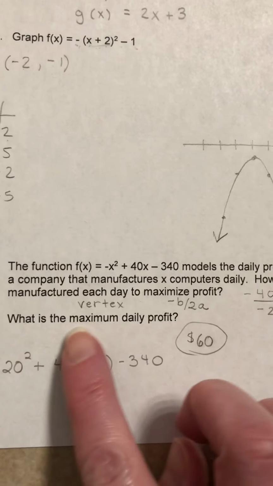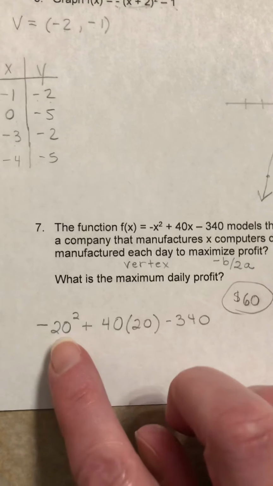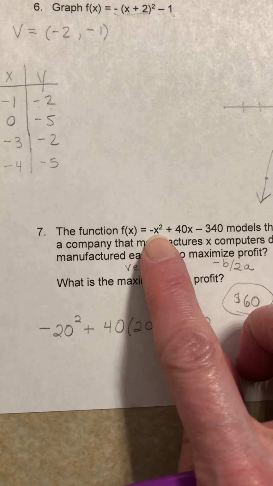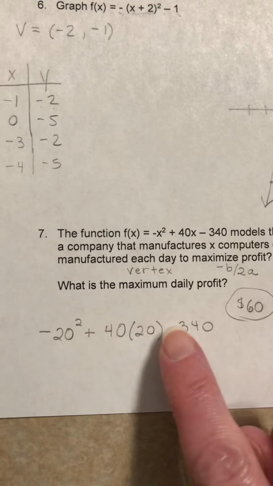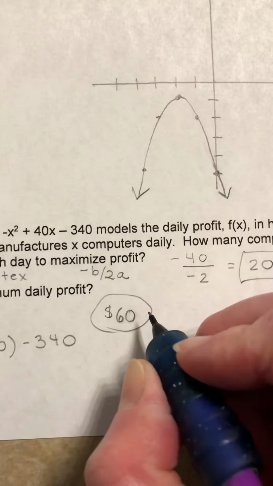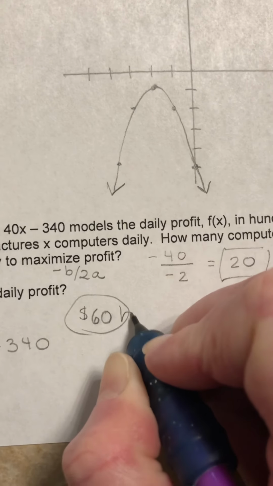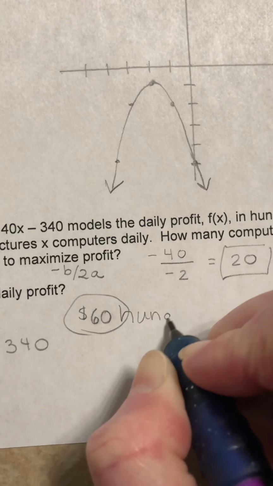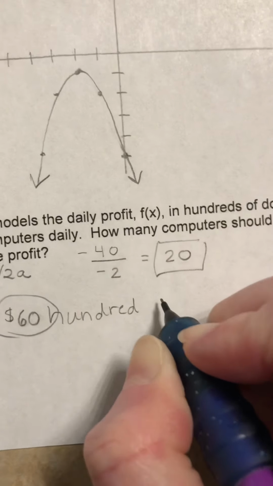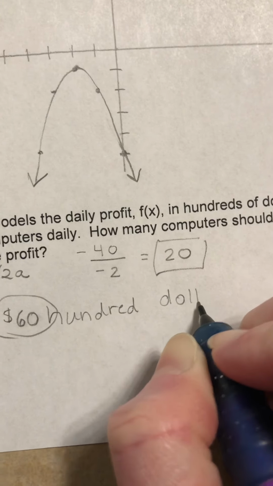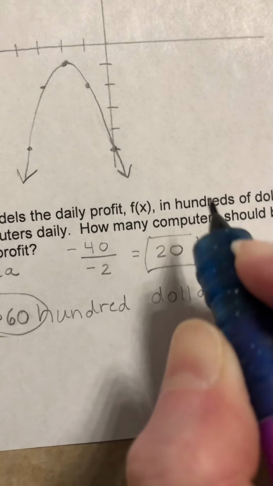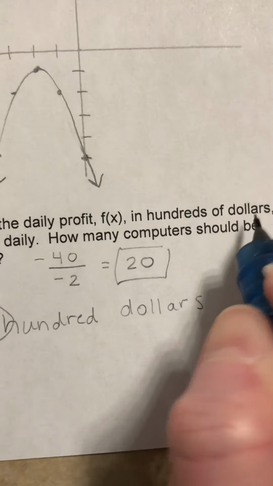And then what is the maximum daily profit? I want to plug in 20 computers for x here and here. Now it's going to give you 60, but remember it's $60 because it says f of x is in hundreds of dollars.